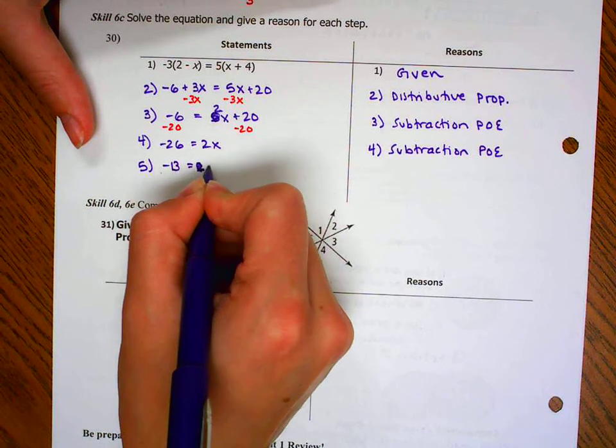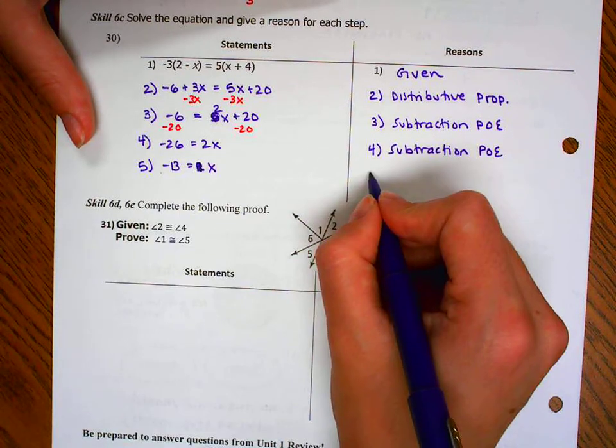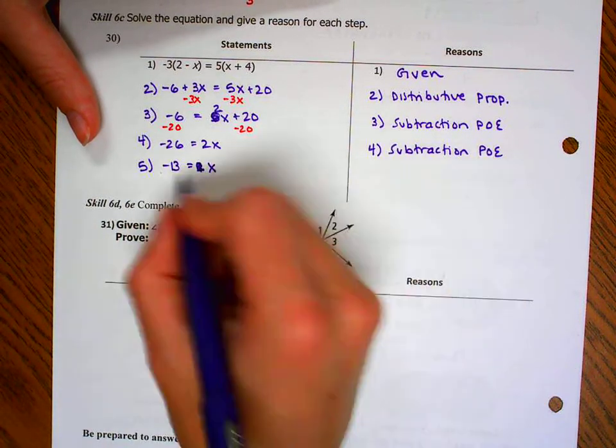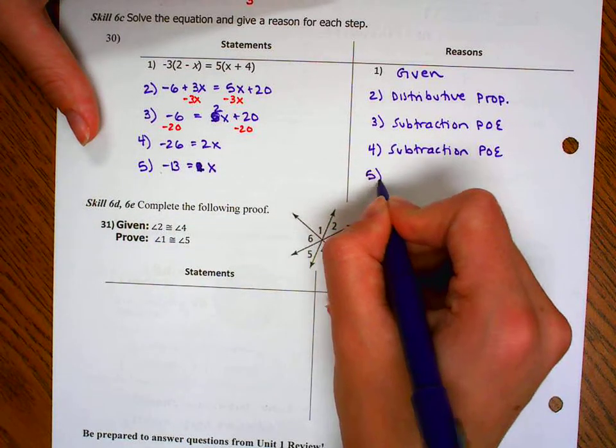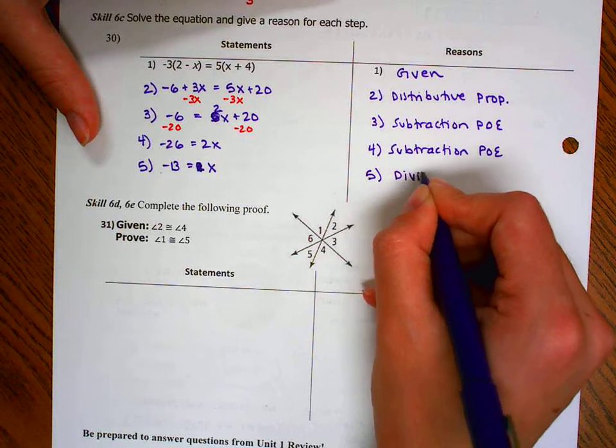Oh gosh, sometimes when I say things, I write exactly what I'm saying. So negative 13 equals 2. We divide both sides by 2. Wow, sorry, negative 13 equals x. Whew, struggle is real. Okay, that was my division property of equality.